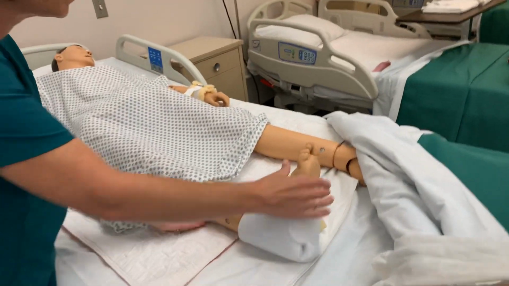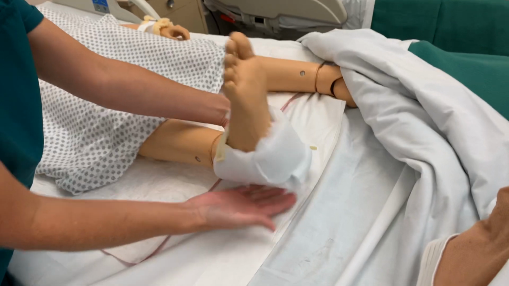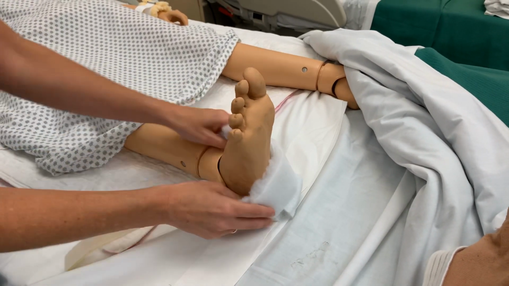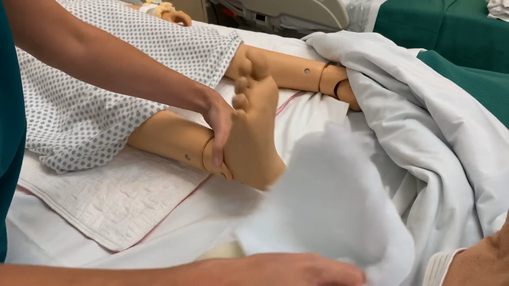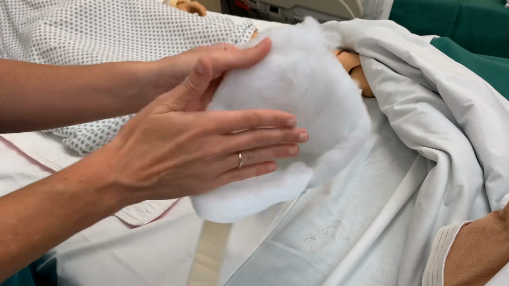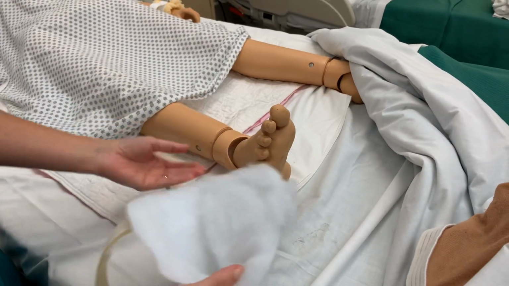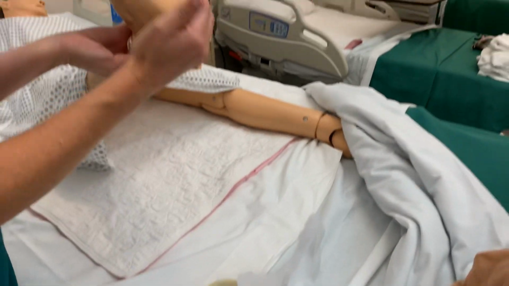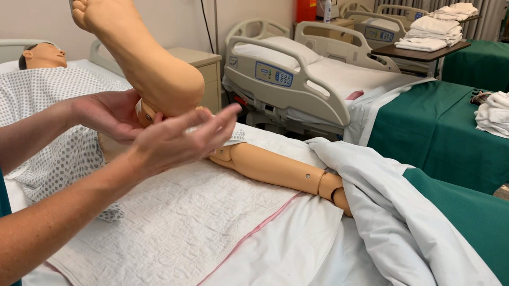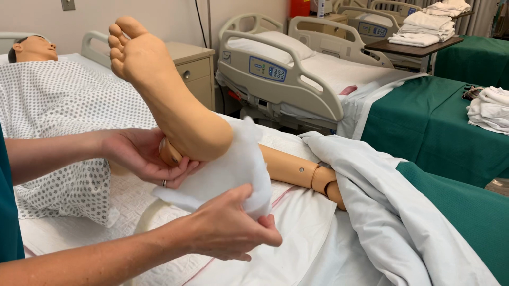Also in this video, this is not a protective device as far as considered a restraint, but I did want to show this. This is just a heel protector, okay? So you'll see how nice and soft that is. You may see like sheepskin. This is more of a cottony type, but this is designed to protect the client's heel, because this is an easy area to get skin breakdown, develop a pressure area.